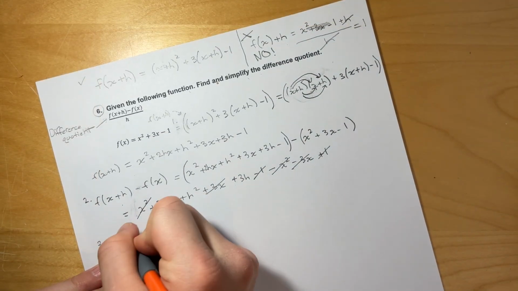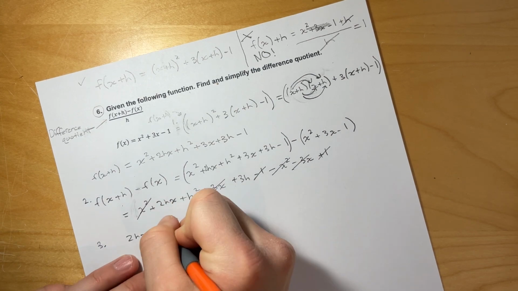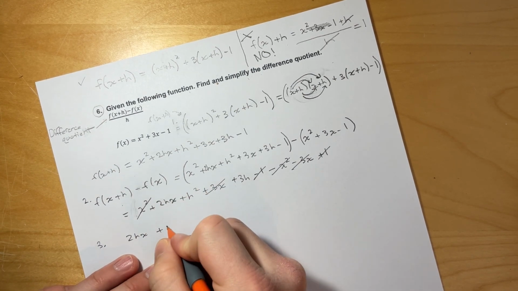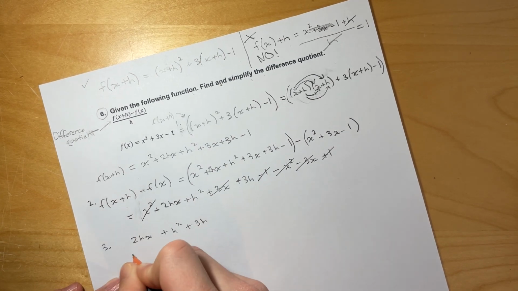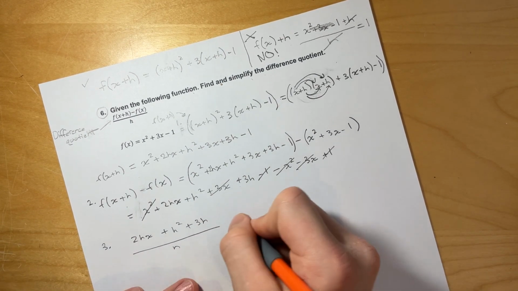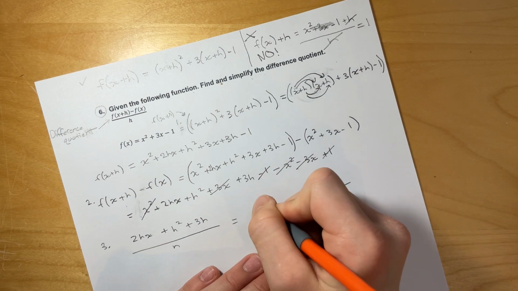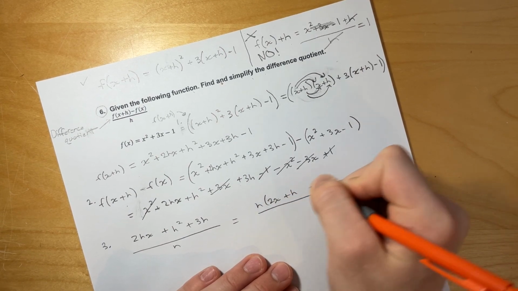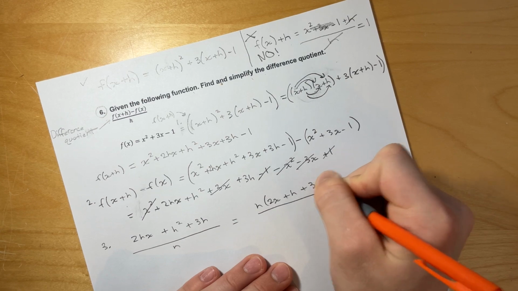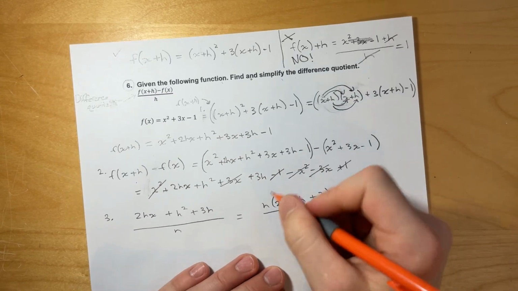Now we have left 2hx plus h squared plus 3h, all that over h, which is equal to, factor out an h, h(2x plus h plus 3) over h.